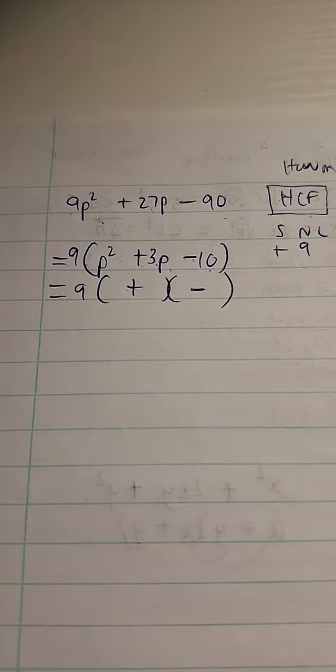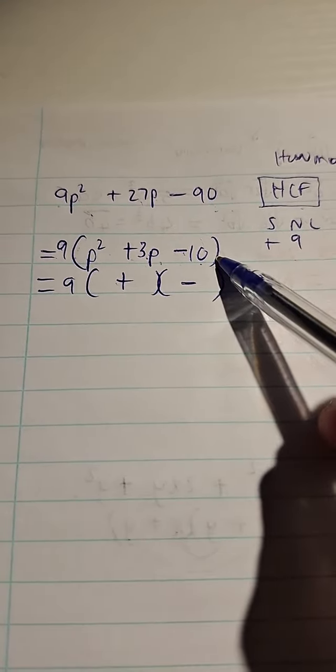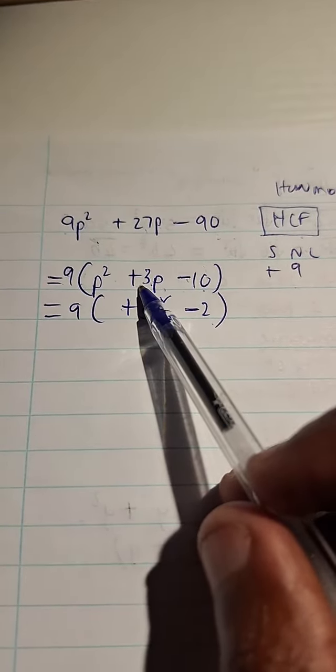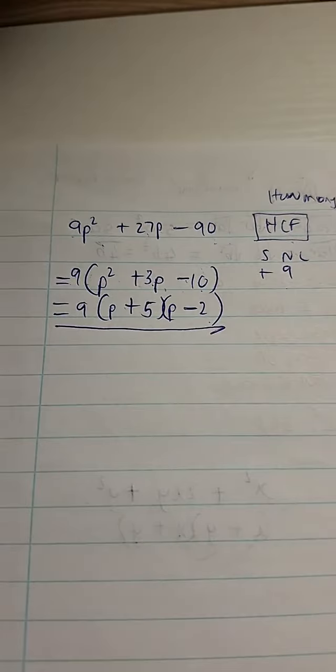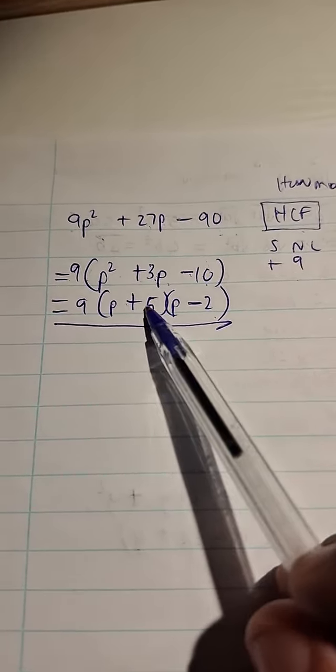And already you guys have discovered the factors of 10. 10 and 1 is not going to work. It's 5 and 2 that is going to work, because 5 minus 2 gives us 3. Very good. Then we have P and P, and that is as far as we can factorize. There's nothing more that we can factorize. You look at this bracket, you can't factorize it further.